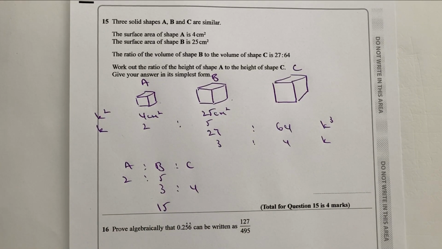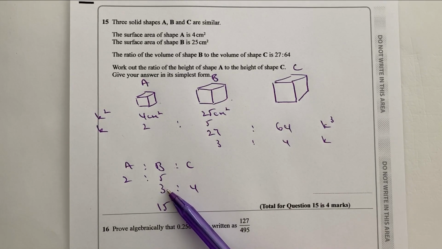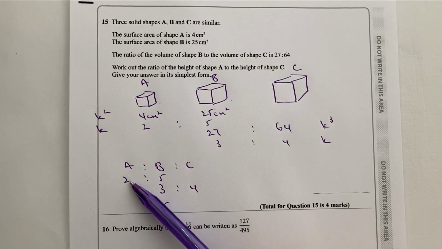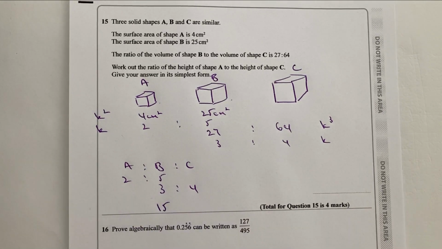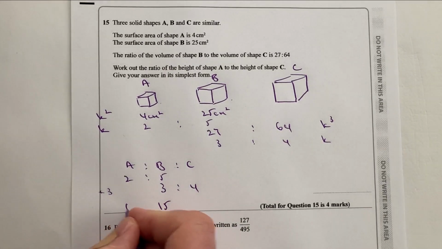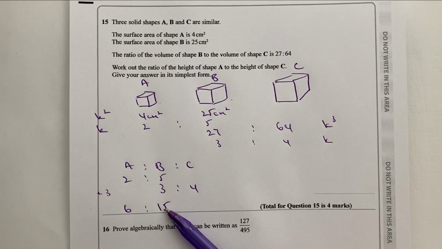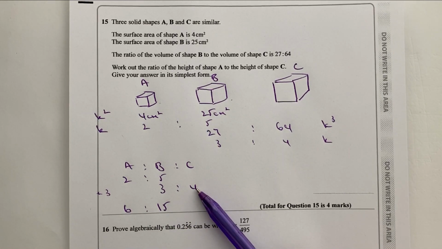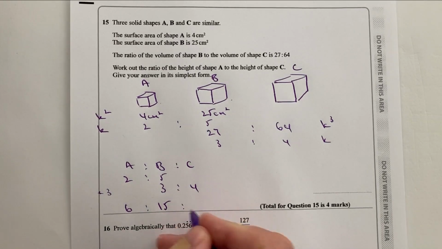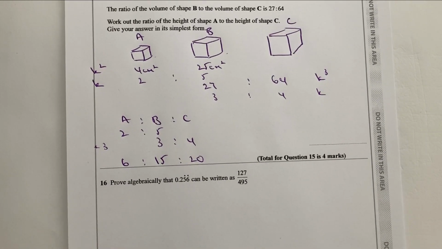Now, if I multiply that and make it 15, what I've done is I've taken this 5 and multiplied it by 3. So what I need to do then is multiply this by 3 as well. So A and B are multiplied by 3 each. So that's going to be 6, okay? But then I've got this 3 here, which has been multiplied by 5 to get to B. So I need to multiply this one by 5, and that's going to give me 20. So what I've done now is I've evened up the ratios to make it work for me.